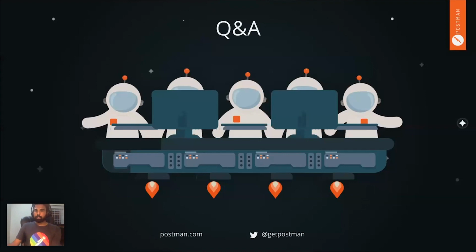Is there a way to restrict which workspace a team member can access? So like I mentioned before, Postman allows us to have private workspaces in the business and enterprise tiers of Postman, where you can restrict the visibility of a workspace to make it private and basically have it with only invite-only access. So that's one way to restrict access to team members of a workspace. Otherwise, by default, anyone can join a workspace in the Postman platform.